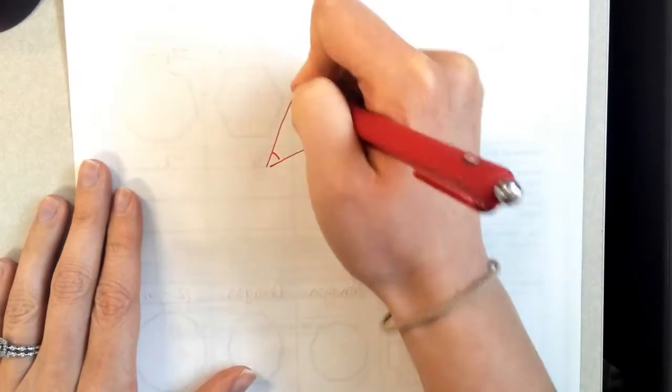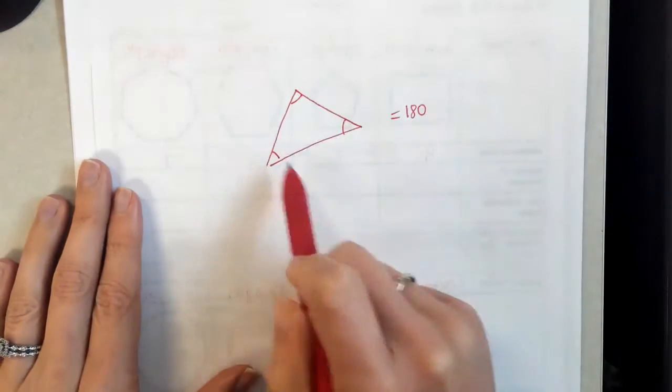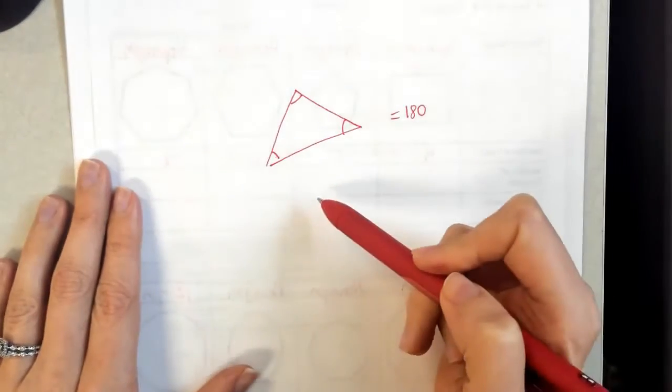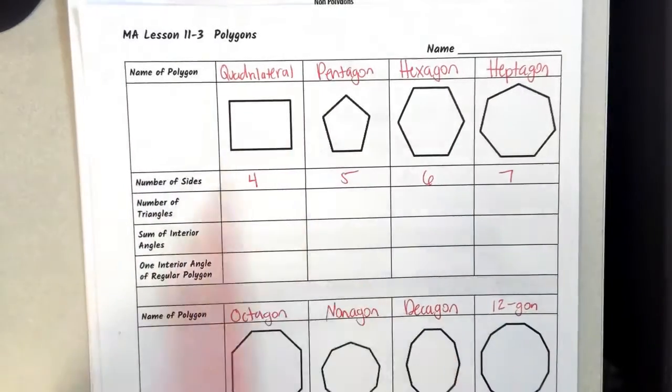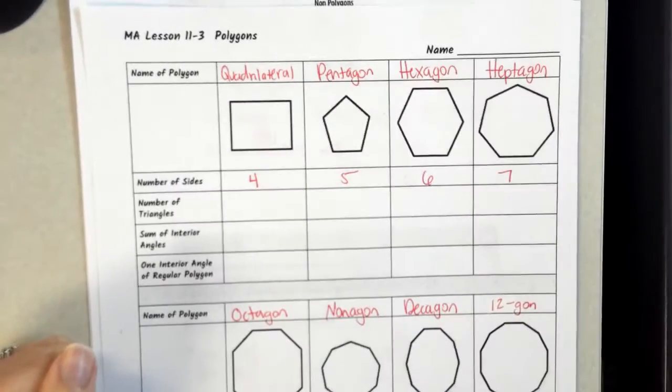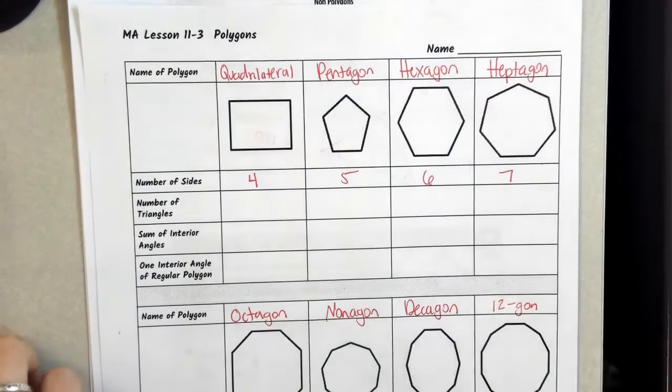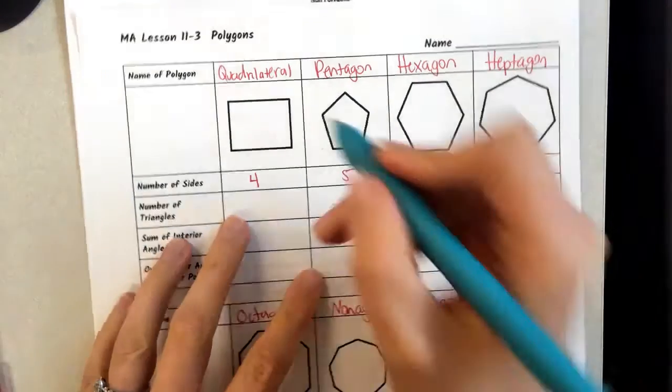When we look at our interior angles, no matter what those angles are, if it's a triangle, it will always add up to 180. We don't know anything about a quadrilateral though. However, we can break that up into triangles. So I could draw one diagonal in there, and now I've created 2 triangles.